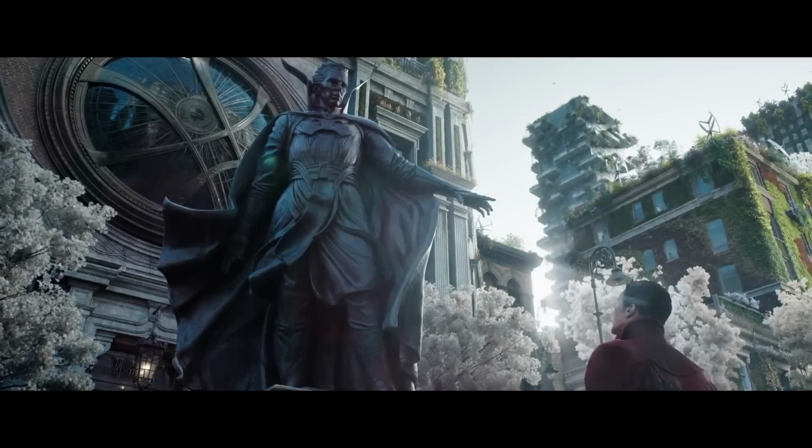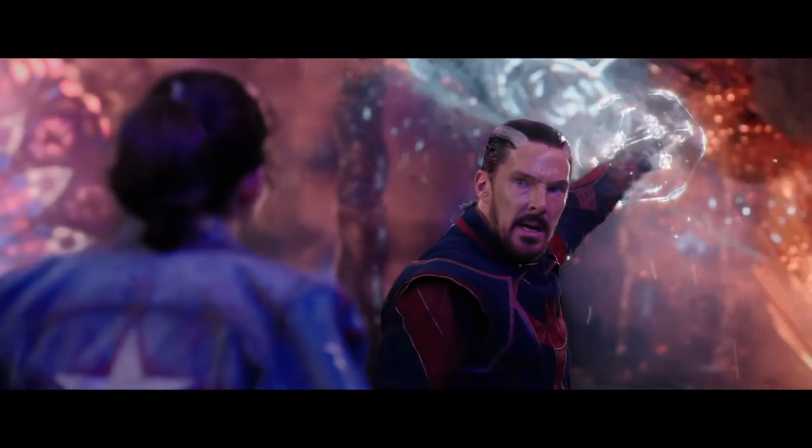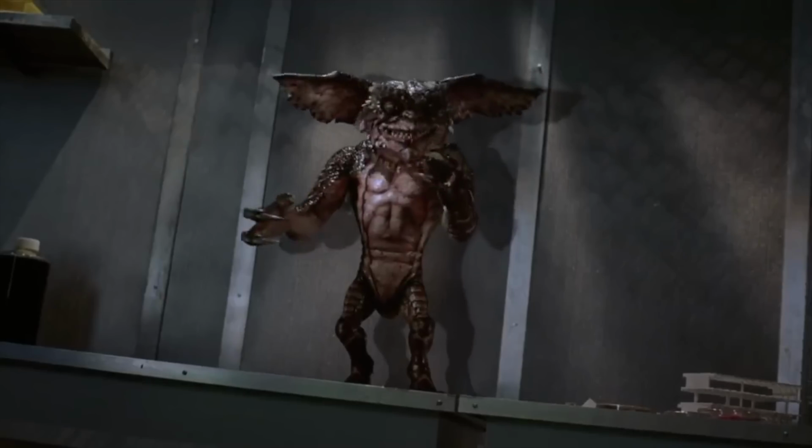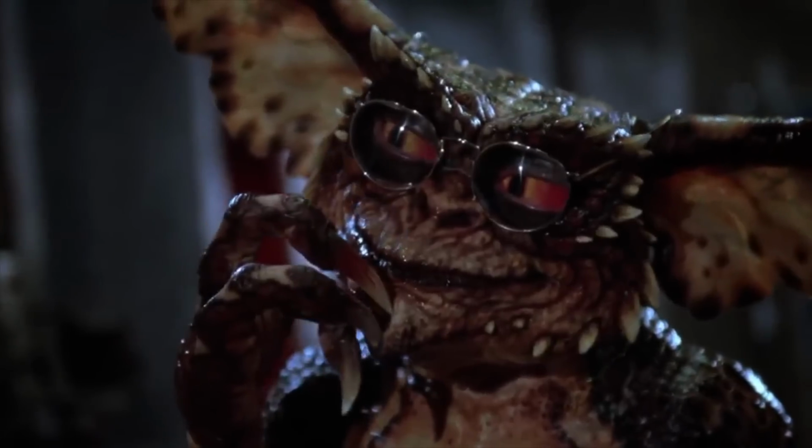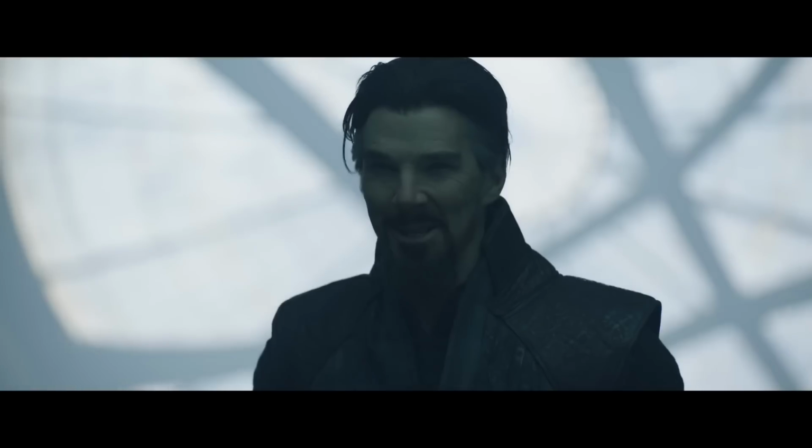Now, one thing I really liked about this movie is that the Doctor Strange variants all serve to further the character of our Stephen Strange. They're not just like wacky variants like the Gremlins in Gremlins 2. Each of them shows a different Stephen that has succumbed to evil, but at varying degrees.